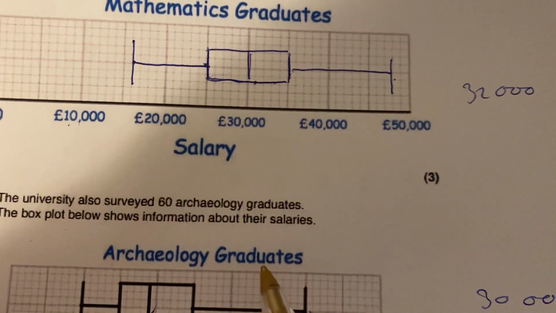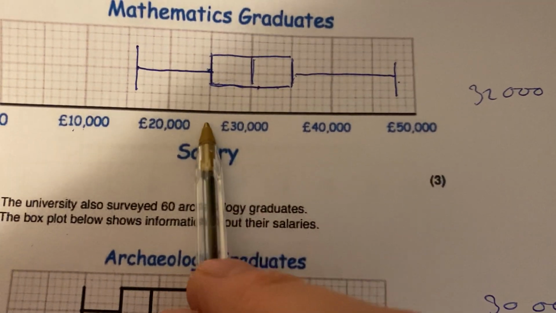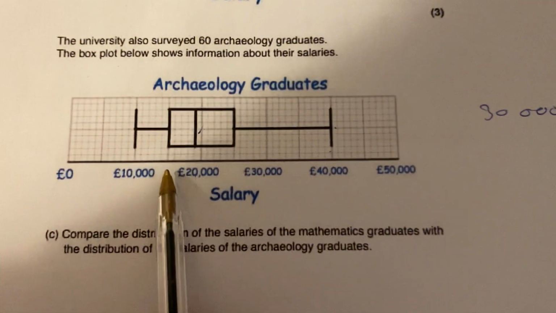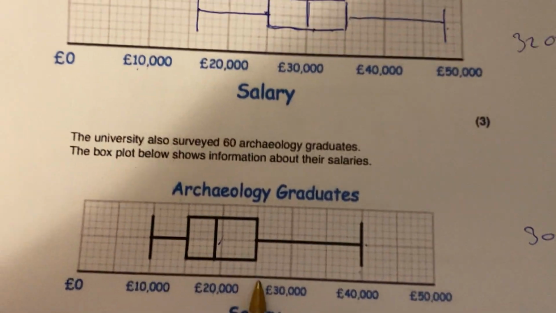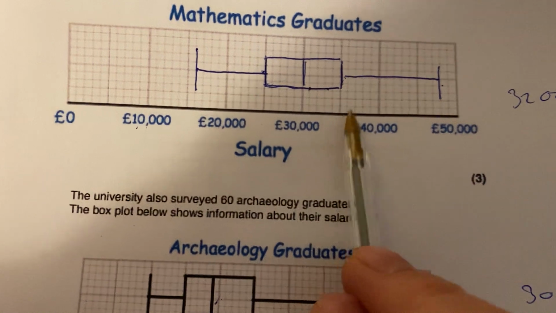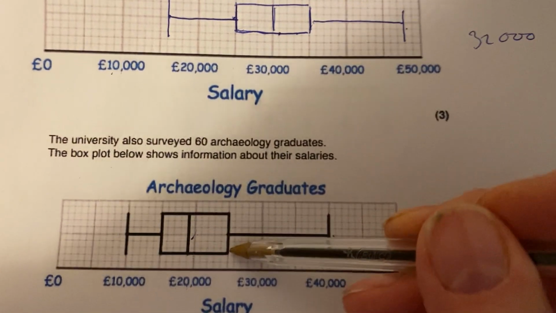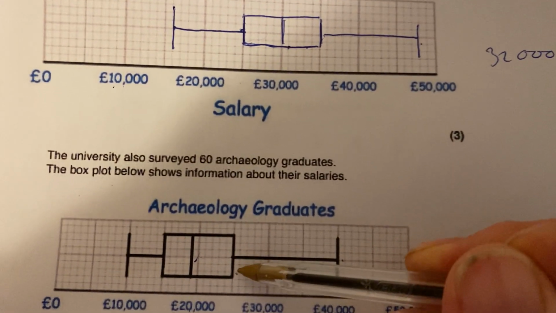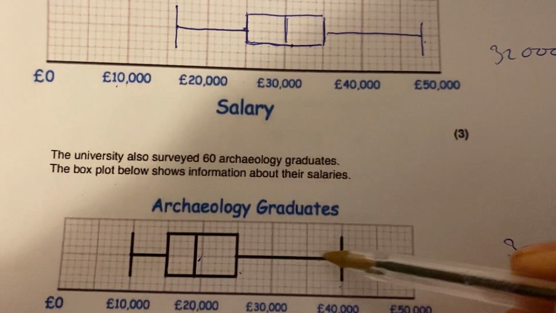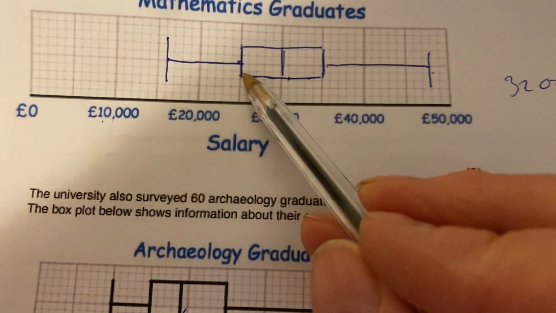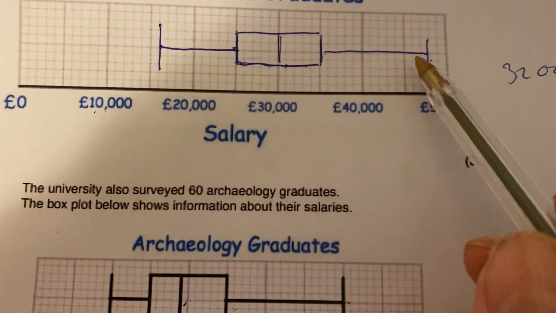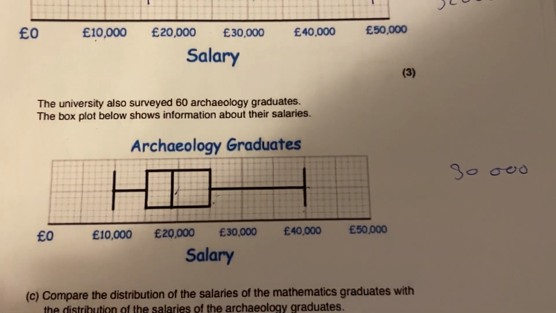You can look at the interquartile range. You can say the lower quartile here is 25, whereas the lower quartile here is 15. The upper quartile is 25, and the upper quartile is 35. So actually, the upper quartile here, so the top 25% of people here earn the same as the top 75% here. So again, you've got all this you could talk about.